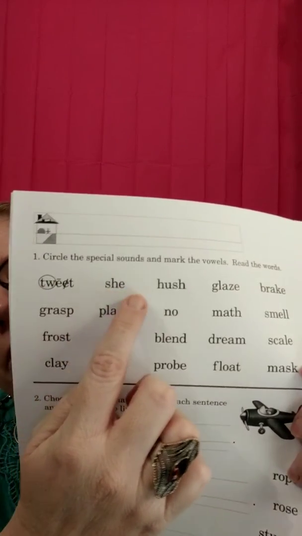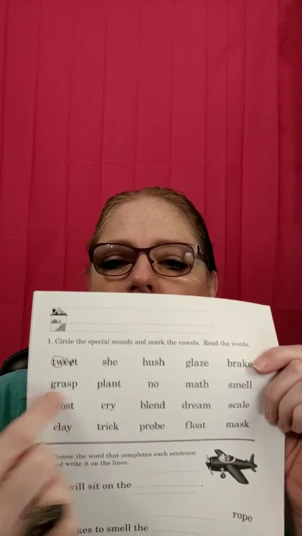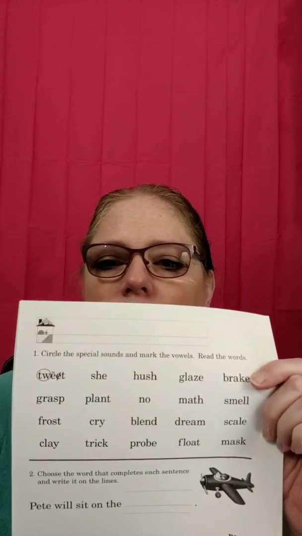This one, get this page out, 128. Okay, 128. Now, you're going to circle the special sounds and mark the vowels. You know how to mark your vowels, and then you're going to read the words. Once you mark the vowels, you know how to pronounce them, because you know which sound the vowels should make, either the long or the short. So make sure that you mark your vowels and your special sounds, and then you can read your words.